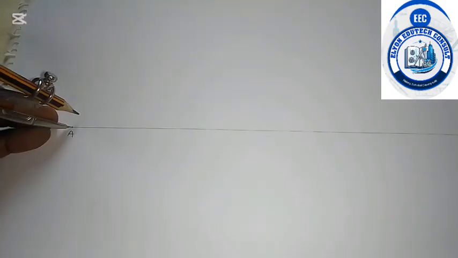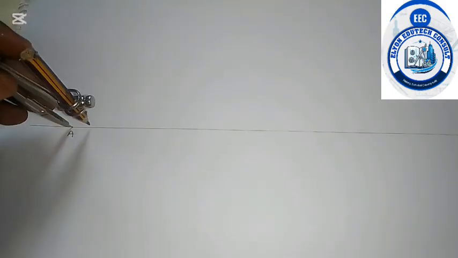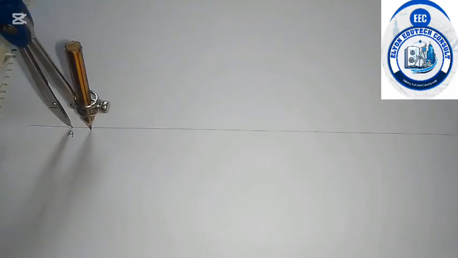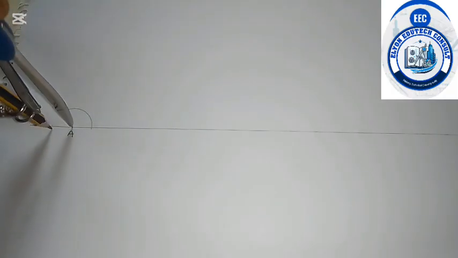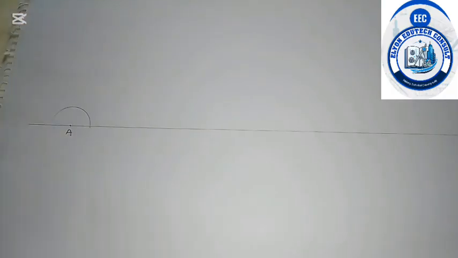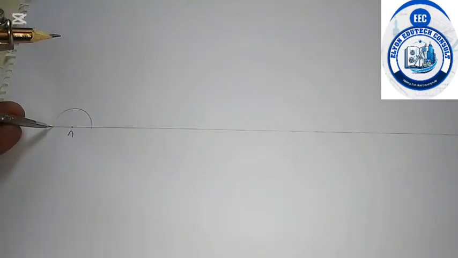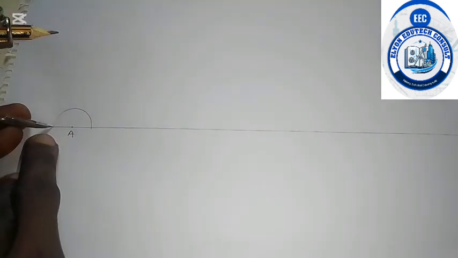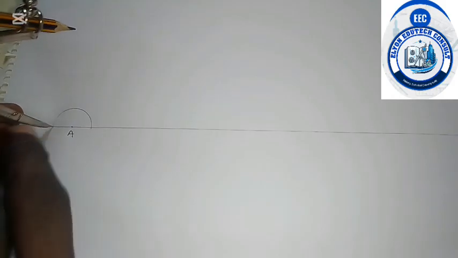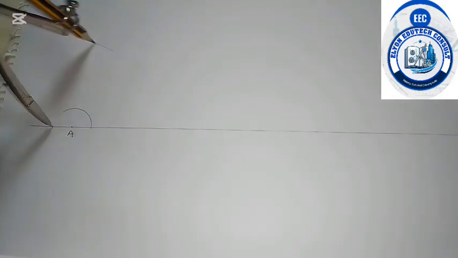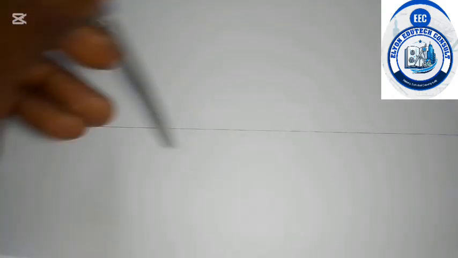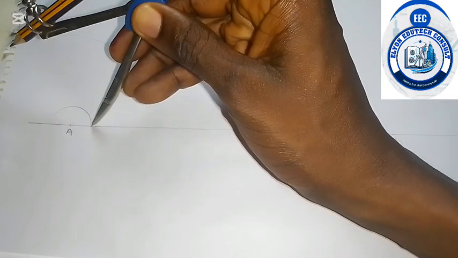On this point I'm going to produce a semicircle, or an arc this way, then open my compass needle on the part where the semicircle intersects with the baseline. Have this arc this way, then place the same on this point.